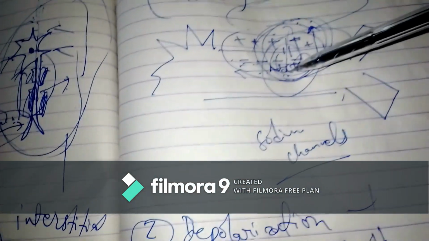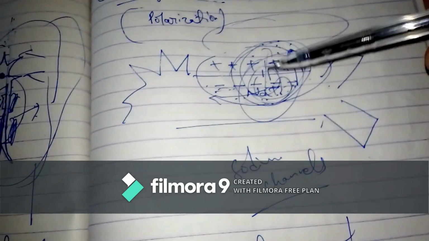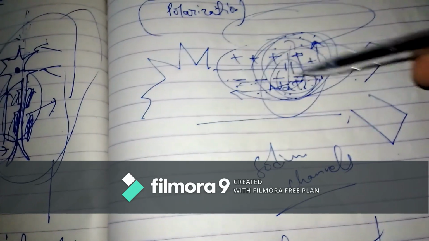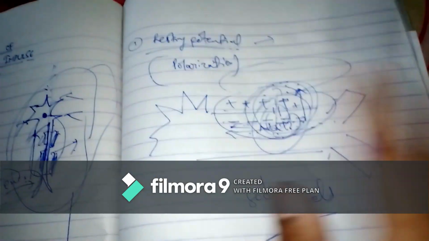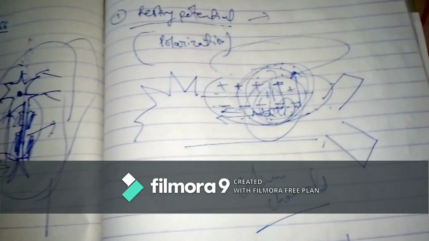What happens is that Na plus ions, they go outside. I'm just summarizing all the things. Na plus ions, they go outside. When they go outside, negative charge is there inside and plus charge is outside. This is the normal condition, which is the resting potential. Resting phase, it means Na plus ions are outside.